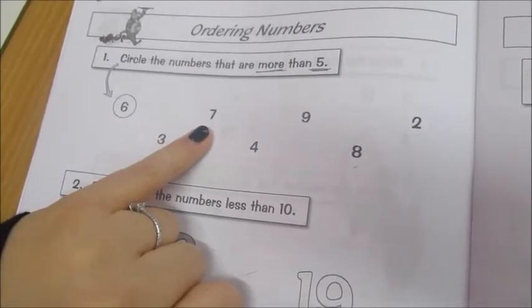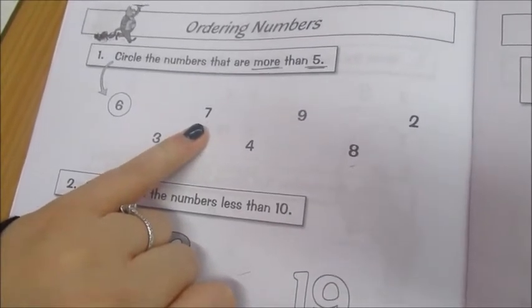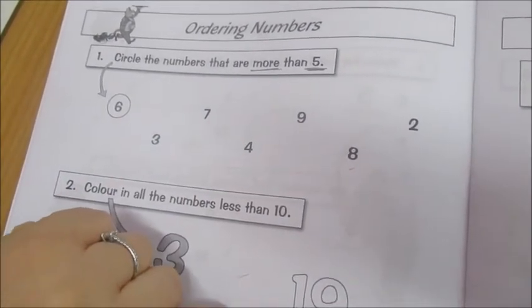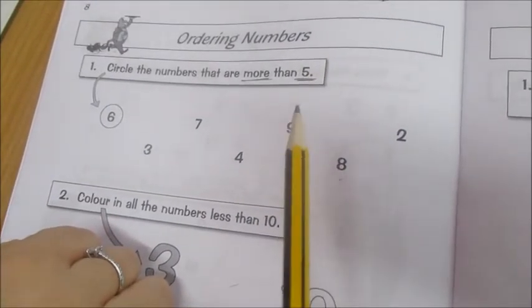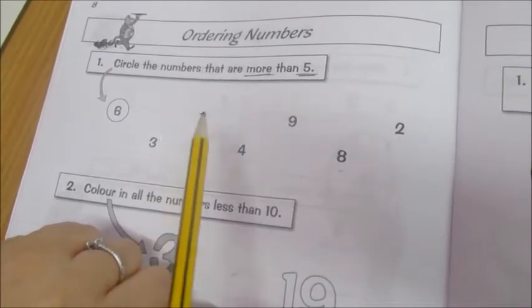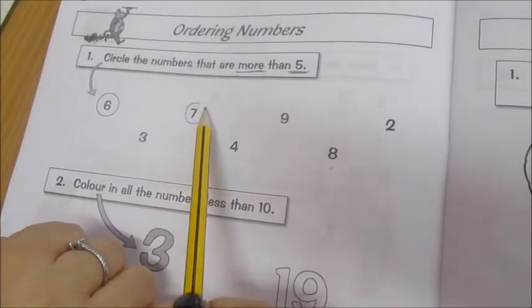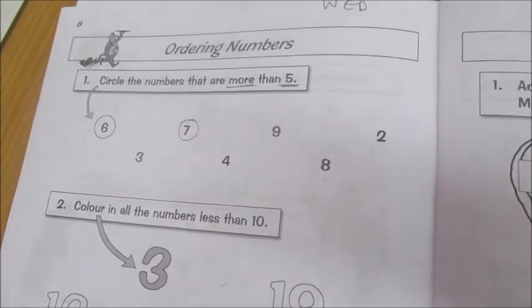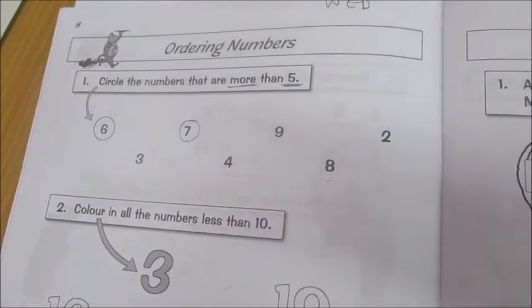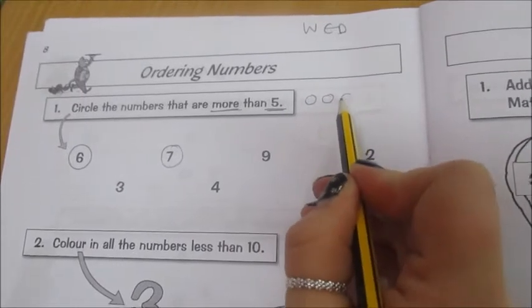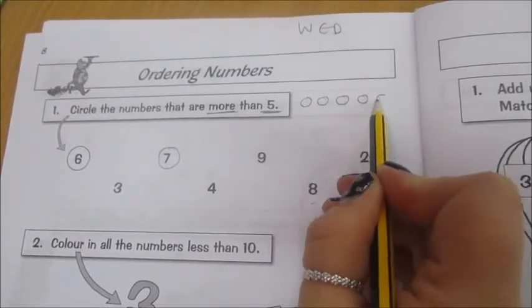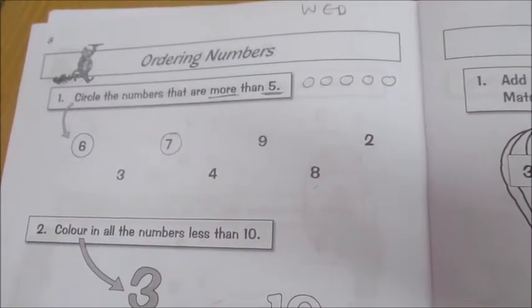Number 7. Okay. 1, 2, 3, 4, 5, 6, 7. I think we can circle 7 because 7 comes after number 5. And what you can do as well is you could draw little circles by the number, and that will help you to see if it is more.